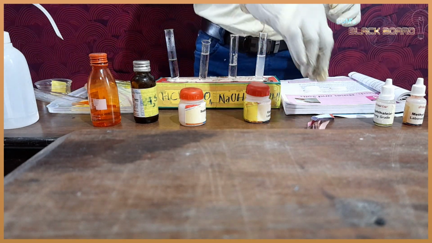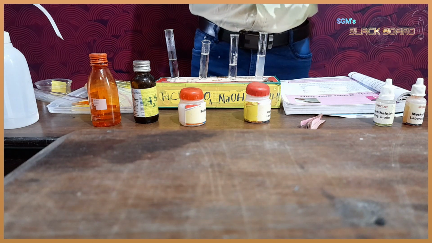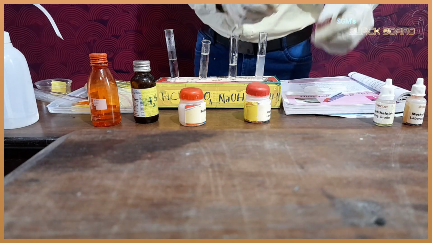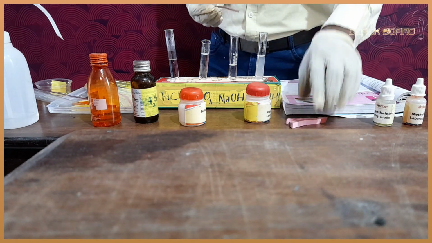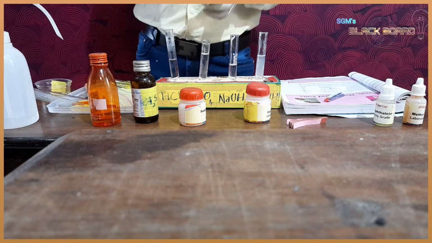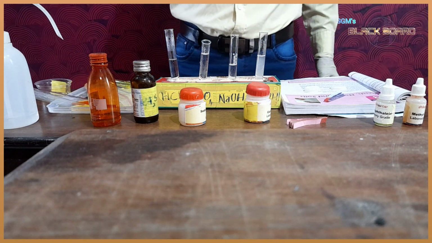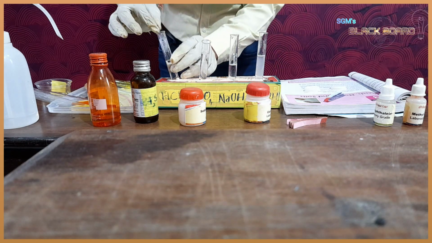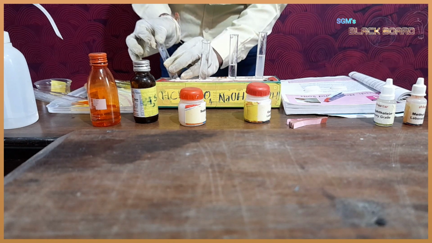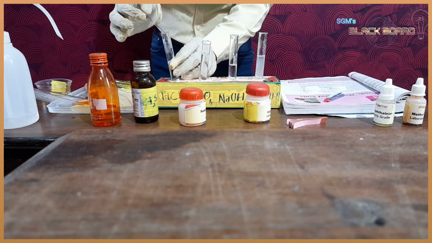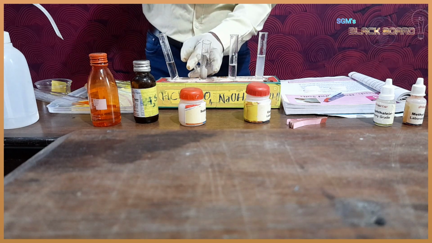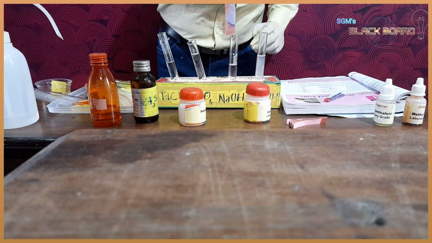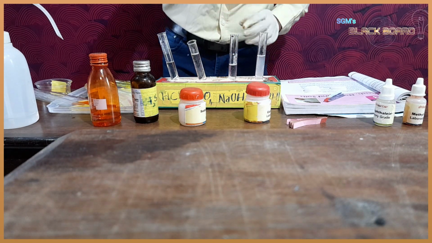So we know that acid changes blue litmus into red and bases change red litmus into blue. Here, first of all, I am taking this blue litmus paper. Now I will put this blue litmus paper into the acidic solution. Here I have taken HCl. Now I dipped this into HCl. Now see here what happens. The blue litmus paper turned to red.